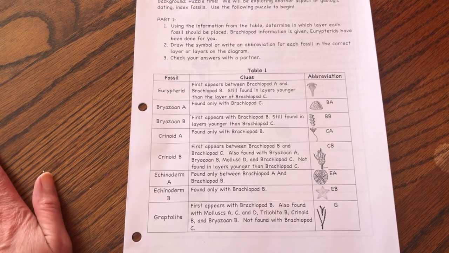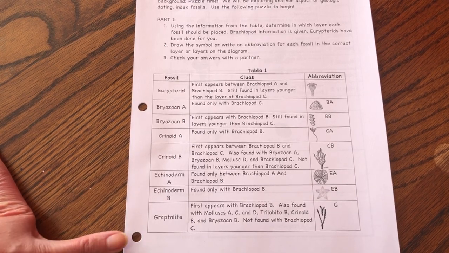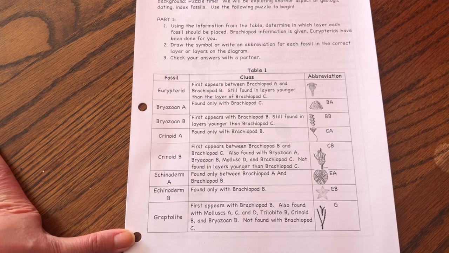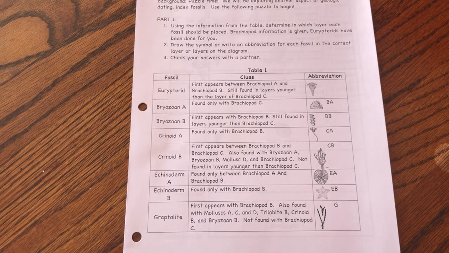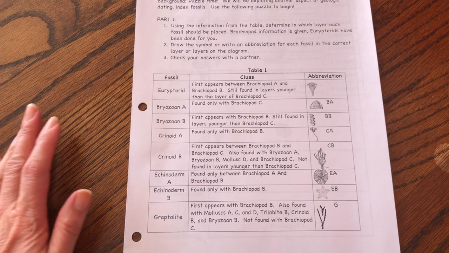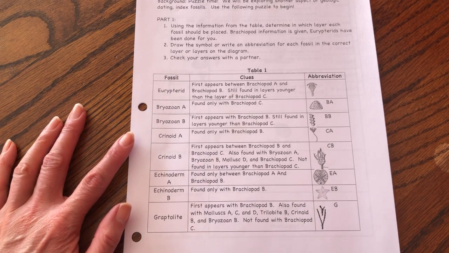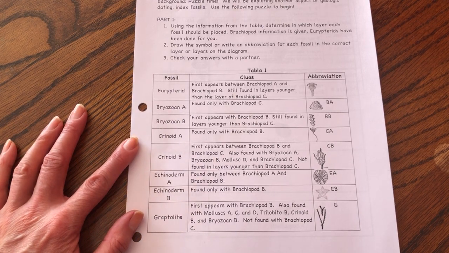Okay, warriors, so on this one we are working with a process called index fossils. How this works is we know from biology that fossils come in a predictable order based on evolution, and we can use that order to help us identify the age of rocks or rock layers. So what we have for you today is a puzzle that we want you to try.